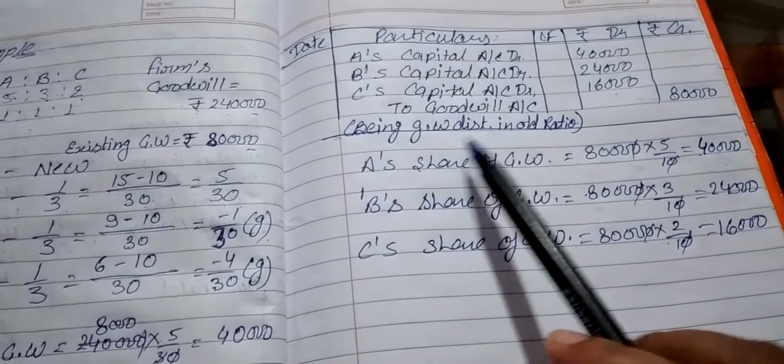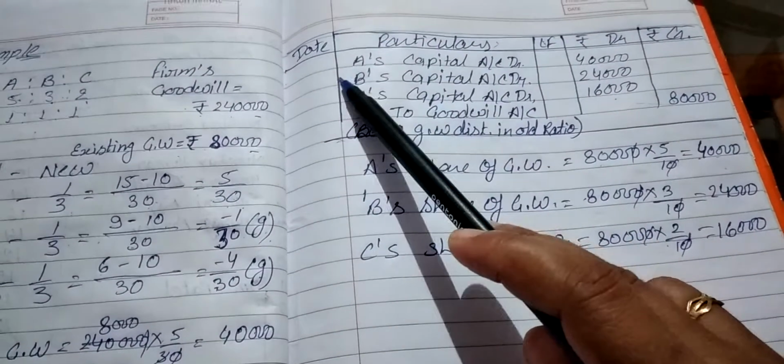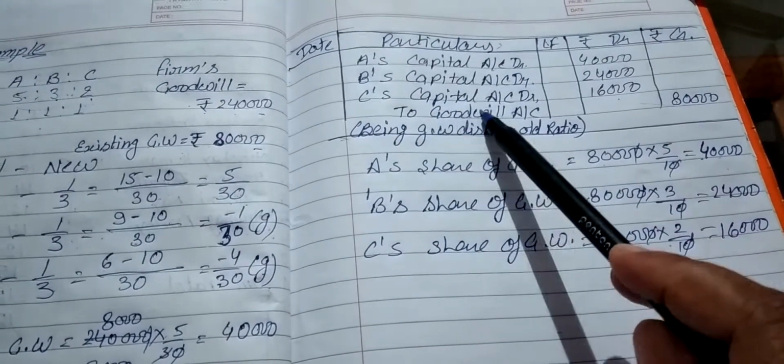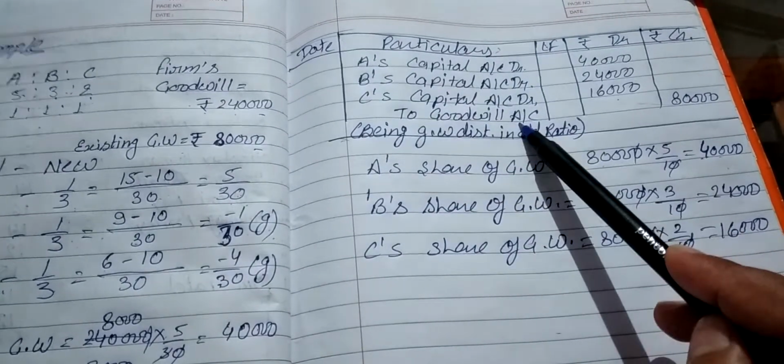So the journal entry for existing goodwill is: A's capital account debit, B's capital account debit, C's capital account debit to goodwill account.